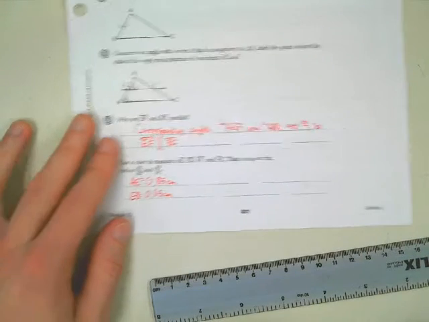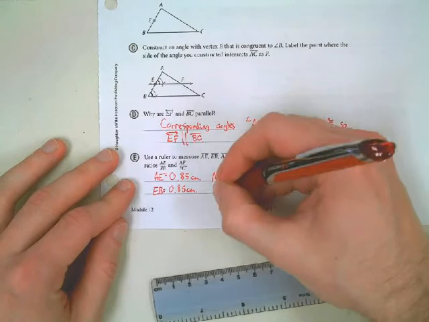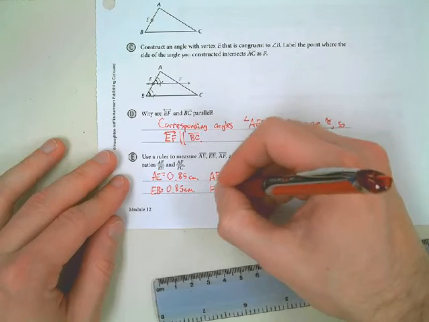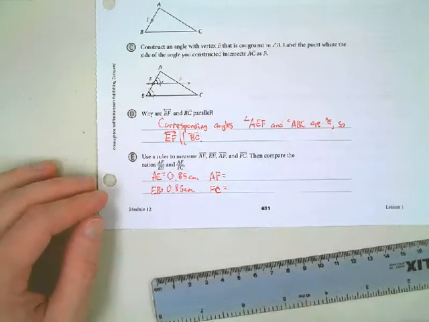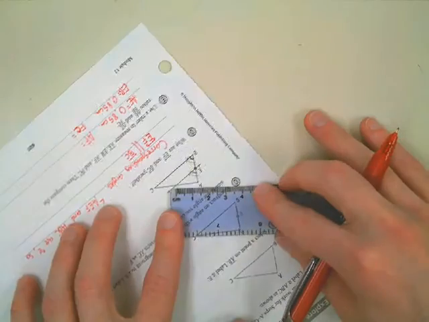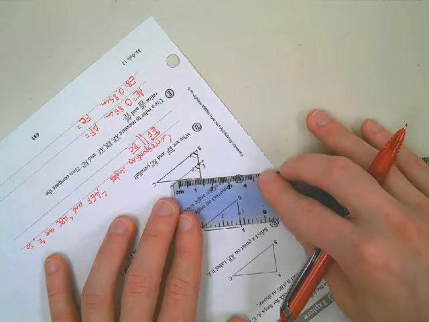Then I also want to measure AF and FC. Okay, AF and FC. Let's see, I'm going to turn that. Hopefully these will measure nicely too. And what do we want to say for the length there?